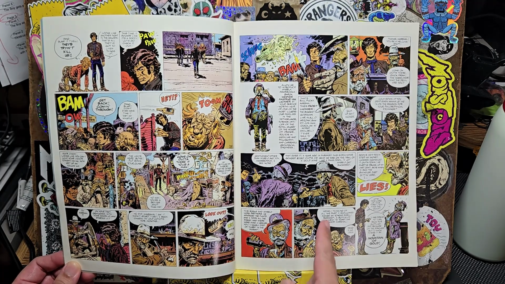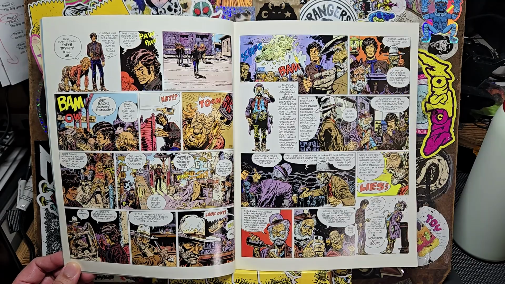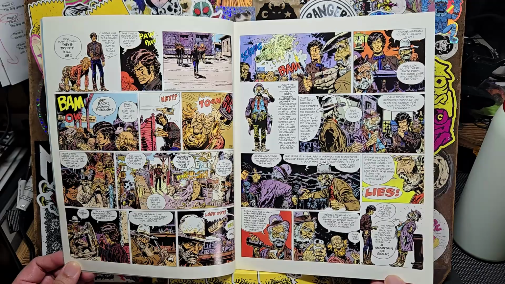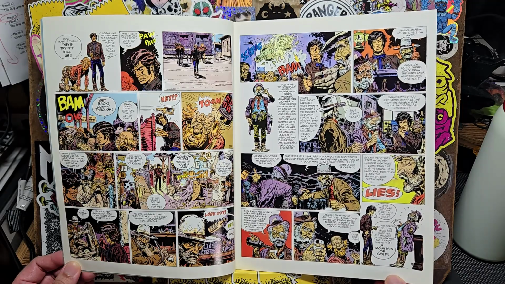Which is a good example to show you how to recompose a 9 panel grid. How to recompose 9 panels onto a page, and an example of how to implement 11 panels on a page. The coloring I enjoy very much. It's very nice.